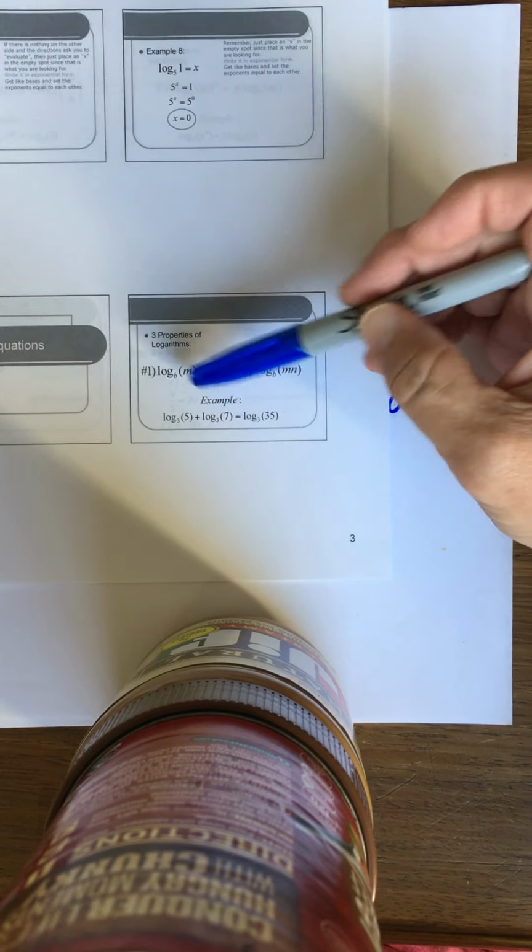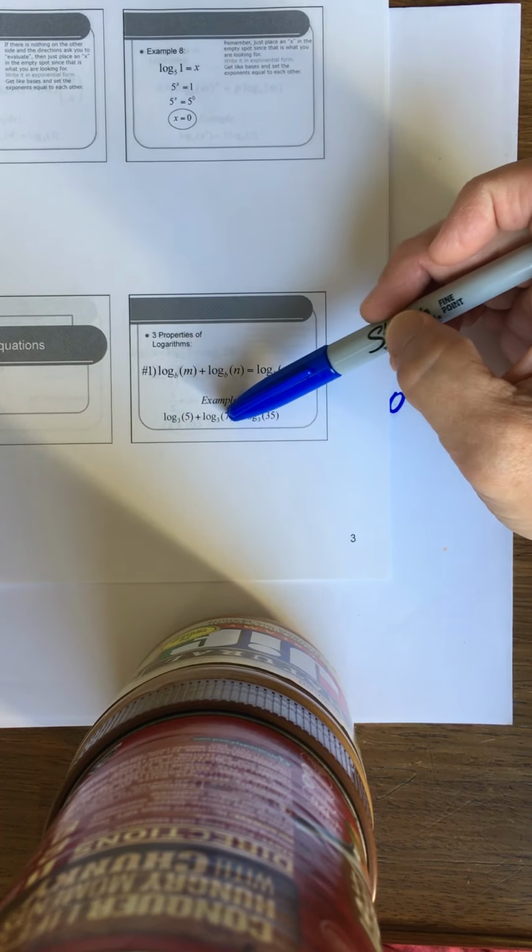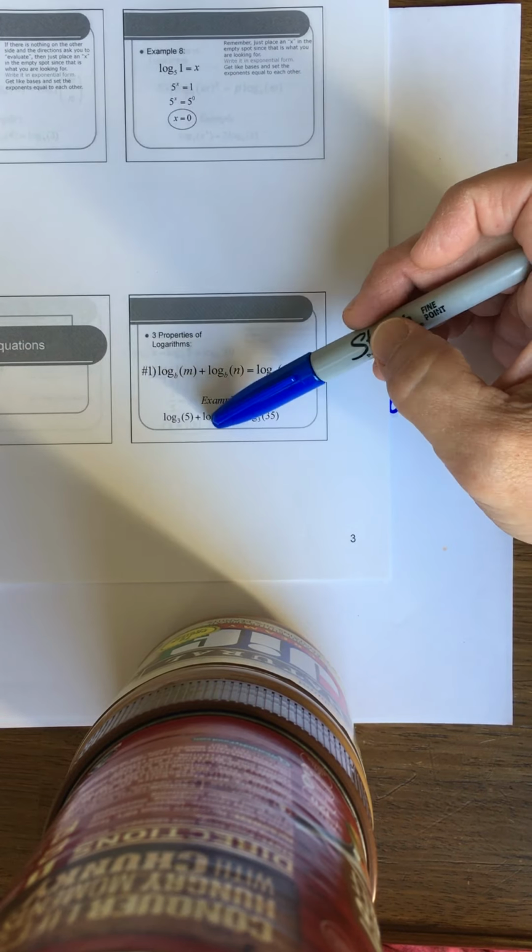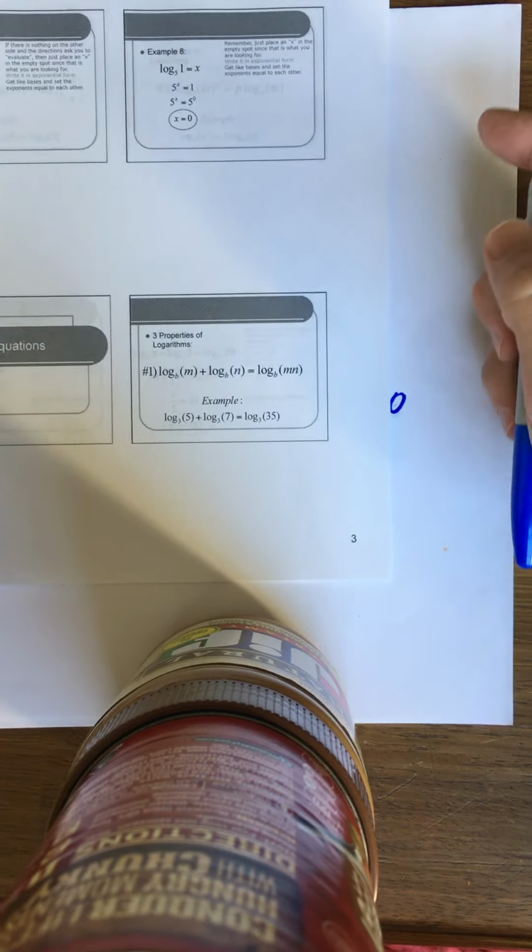And here's an example of that in action. If you have log base 3 of 5 plus log base 3 of 7, that's the same thing as log base 3 of 5 times 7, which is 35.